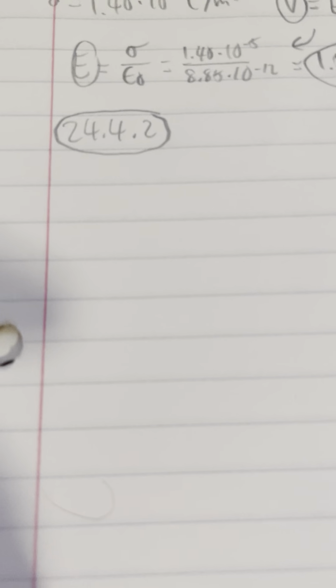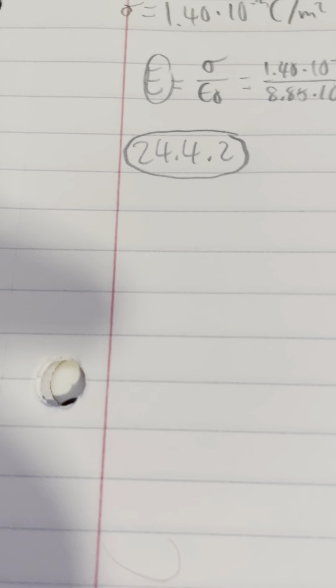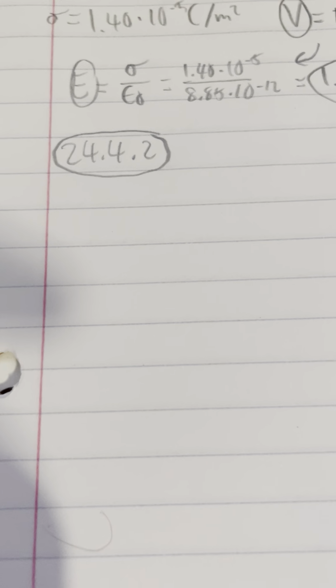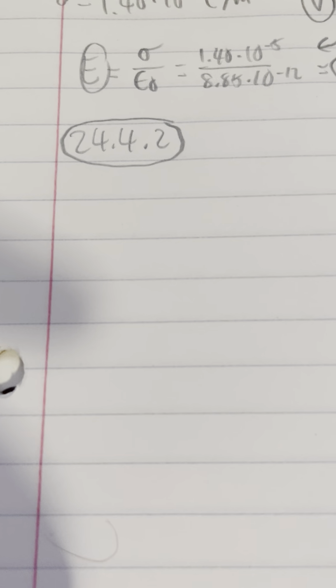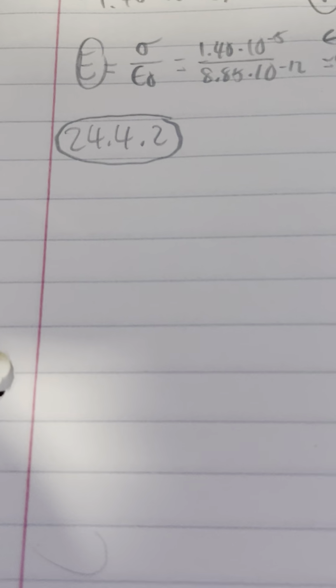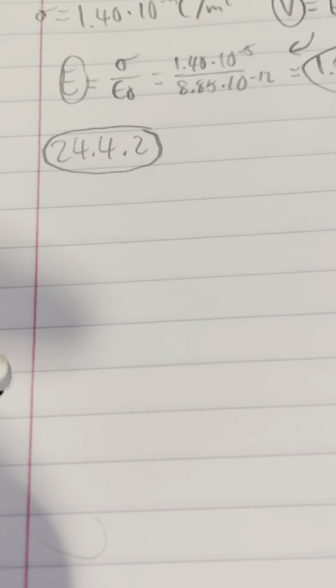Now 4.2. This one is for parts C, D, and E. So this problem says one model of a parallel plate capacitor in a vacuum is advertised as having a capacitance of 8.7 nanofarads.